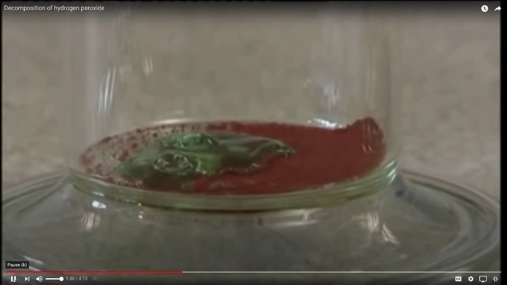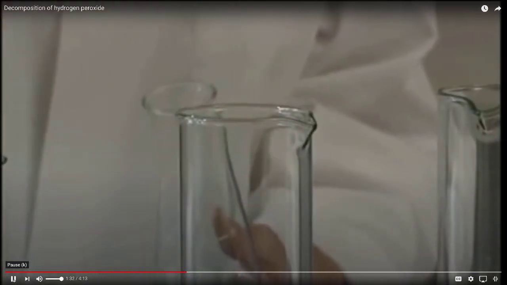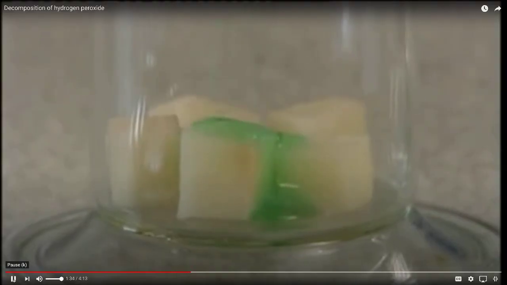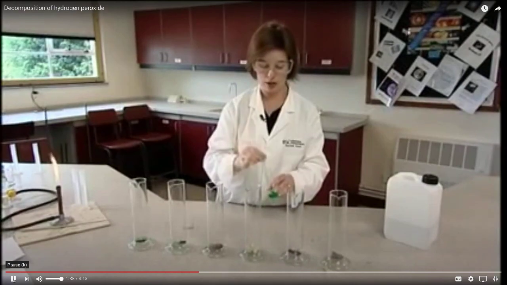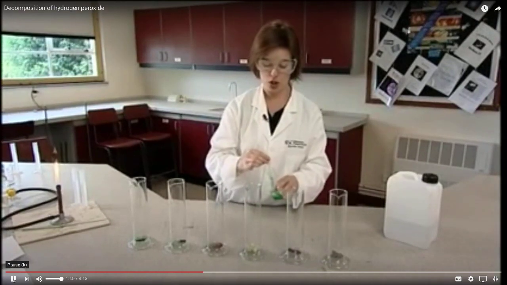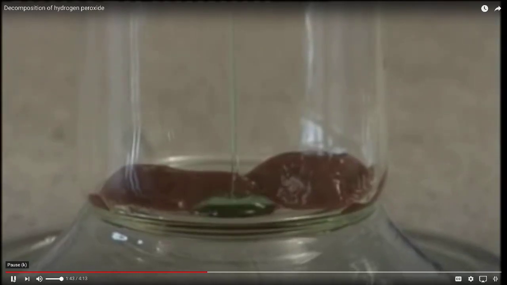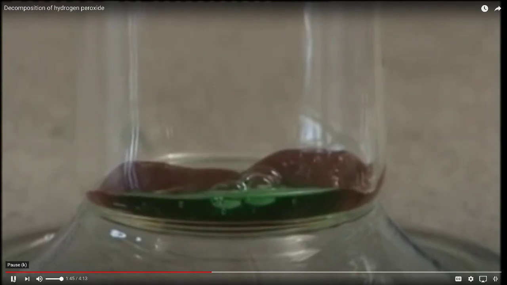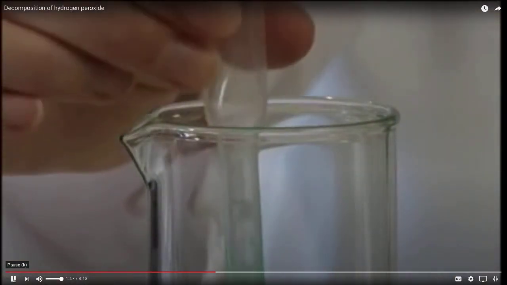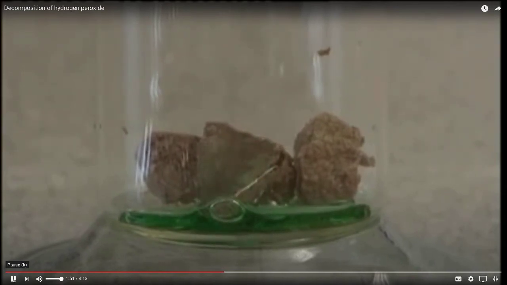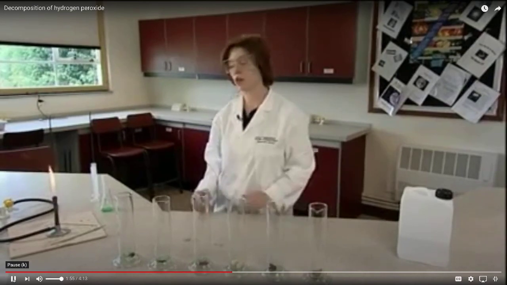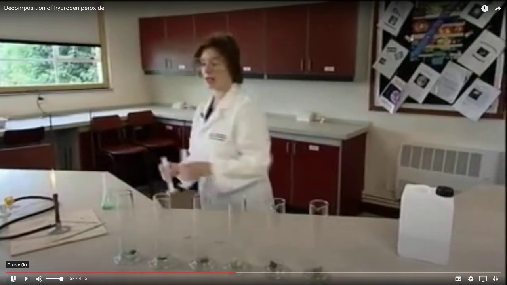Avoid spilling the washing up liquid down the sides of the tube. And indeed the catalyst also needs to be at the bottom of the tube and not down the sides. Then simultaneously add 25 centimetres cubed of 75 vol hydrogen peroxide to each of the cylinders.